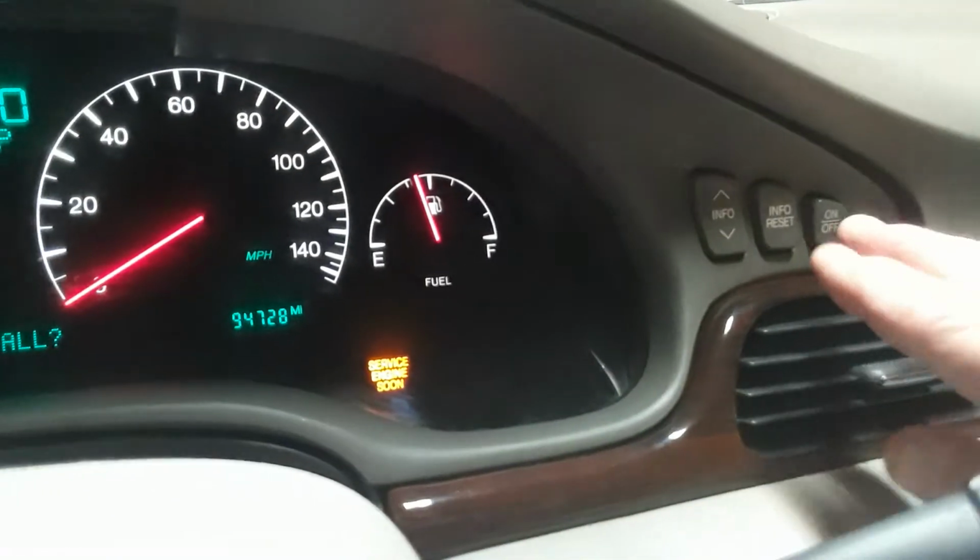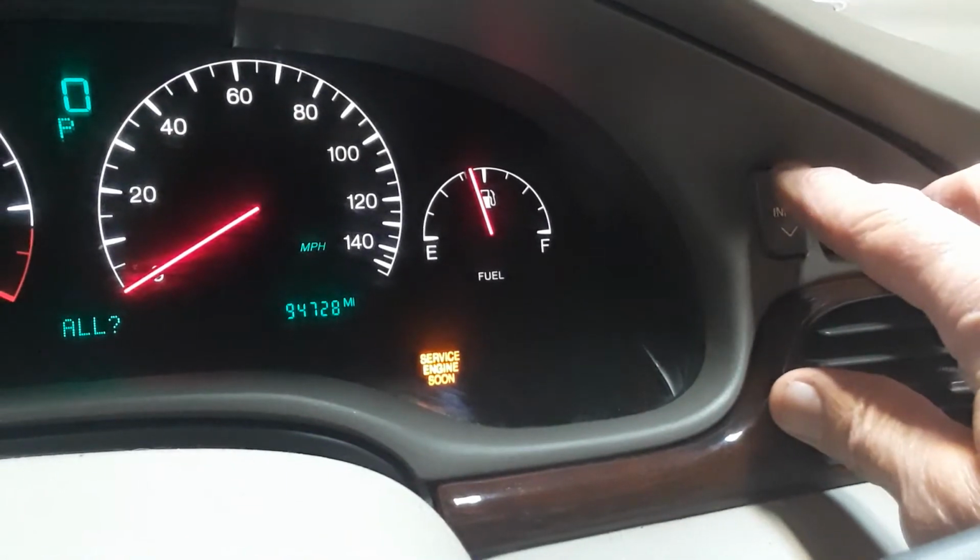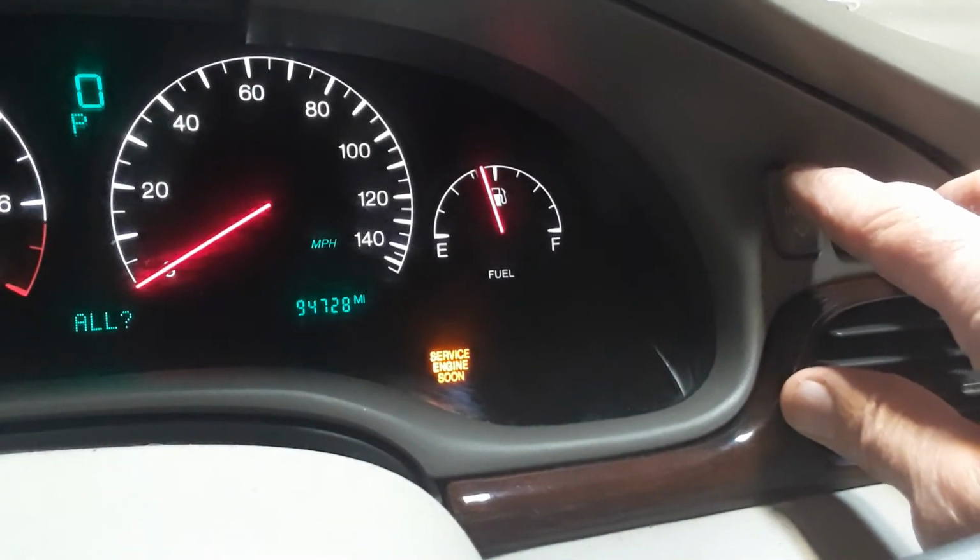But remember, push the on-off and the info up and hold for 2 seconds. And it brings up the codes.